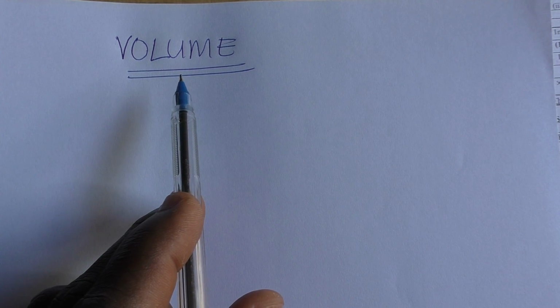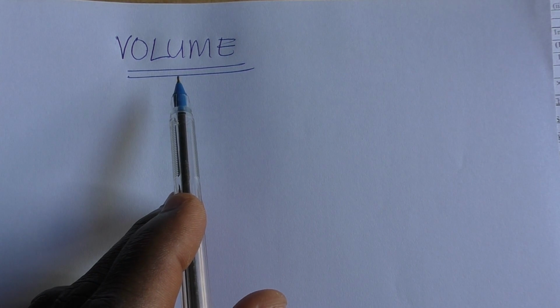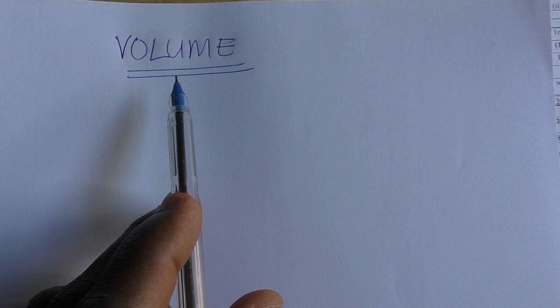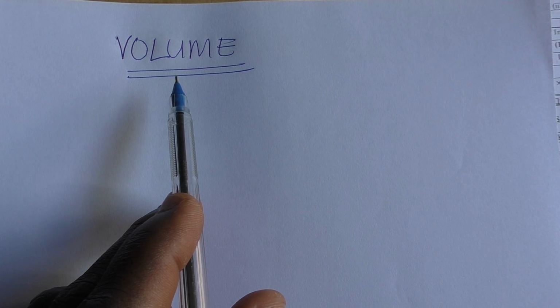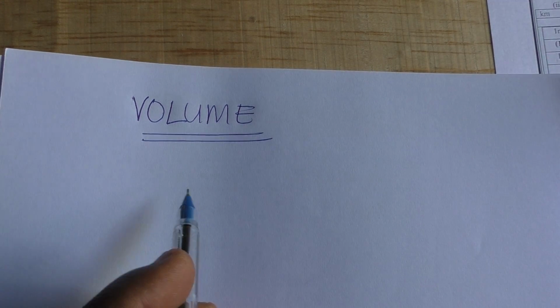Volume. Volume is defined as the amount of space occupied by an object, or the amount of space occupied by matter. The SI unit of volume is cubic meter. However, we have other units apart from the cubic meter.